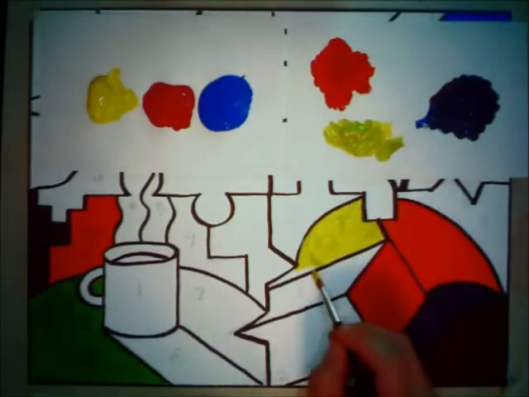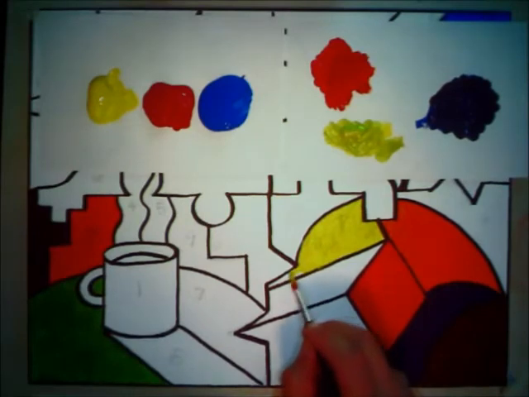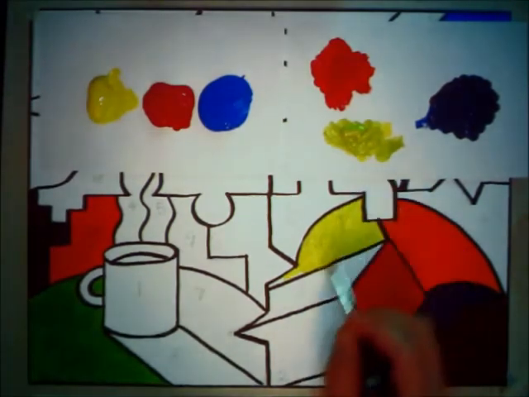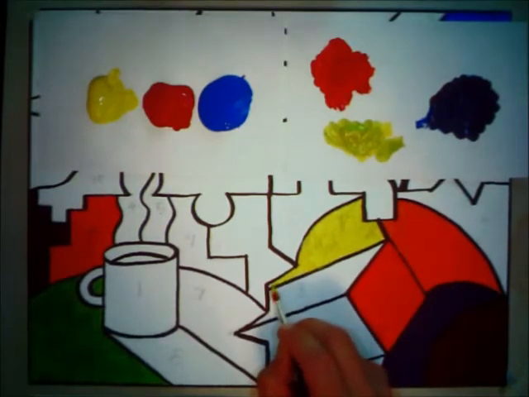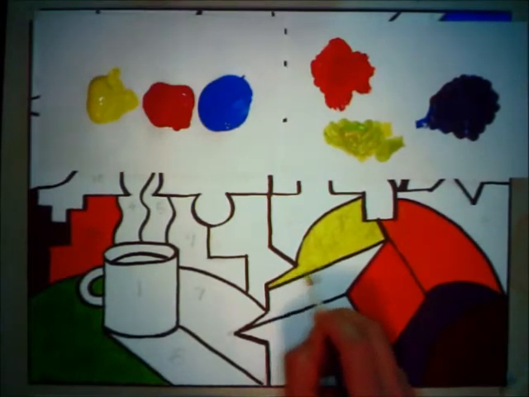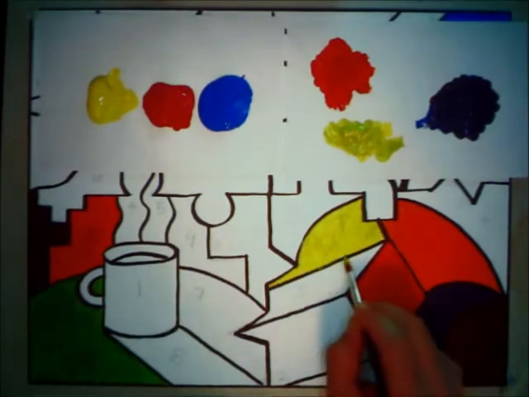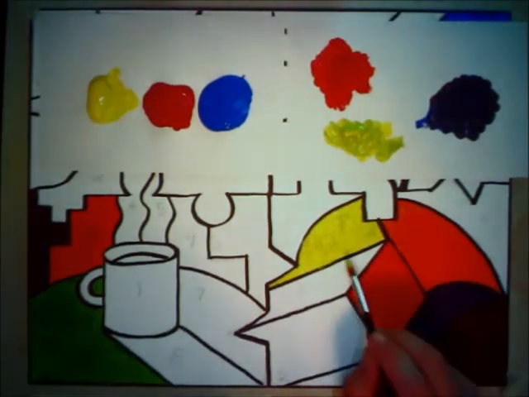Alright, so we're still making good progress here. I got a little bit over the line there. I'm going to have to chastise myself harshly for that. I was using the wrong side of the brush, the back of the brush, and I couldn't see what I was doing. So I practice what I preach.